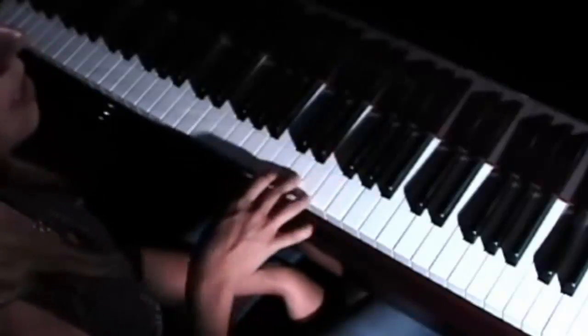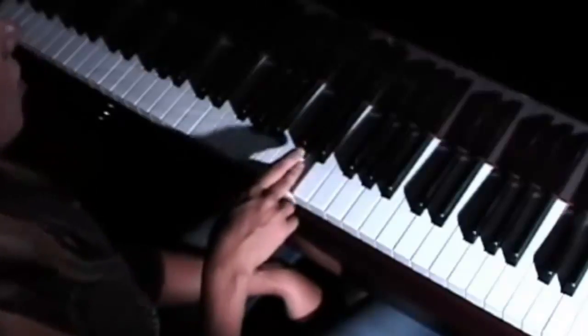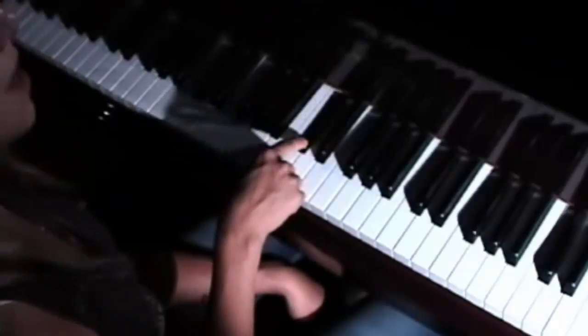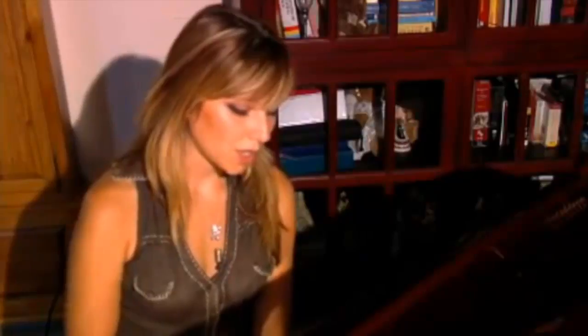The distance between all of these keys is called whole steps or half steps. So when you're looking at sharps and flats, whether it's a C sharp or a D flat, that's always going to be a half step. The distance between the white key and the black key is a half step. The distance between two white keys is a whole step. C to C sharp, to D sharp, those are all half steps. C to D, to E, to F, to G, those are all called whole steps.